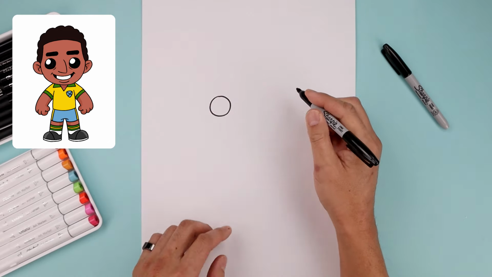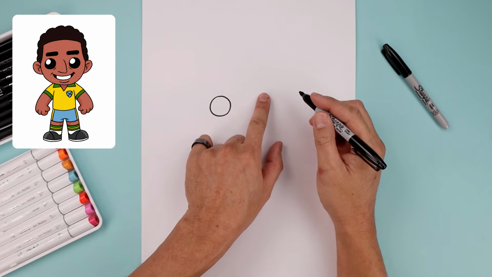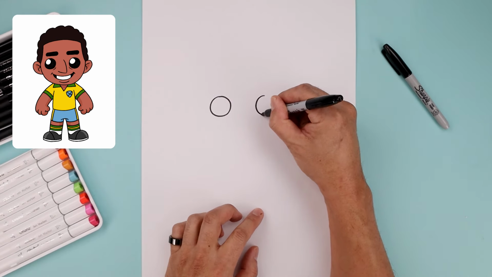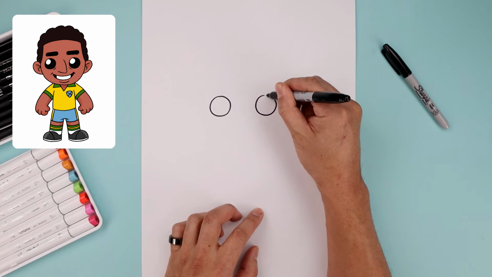Now I'm going to leave a large gap in between the eyes and draw the same size circle on the right. So we're going to start by lining up the top and we want to bring that down towards the same height and then back up.